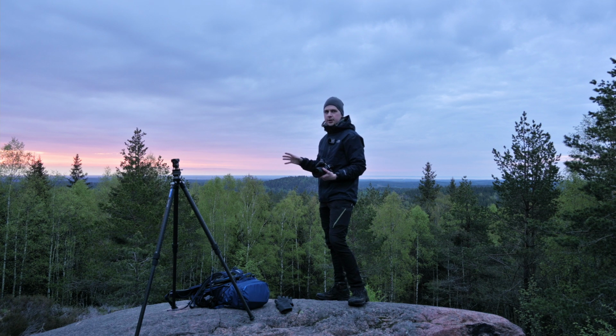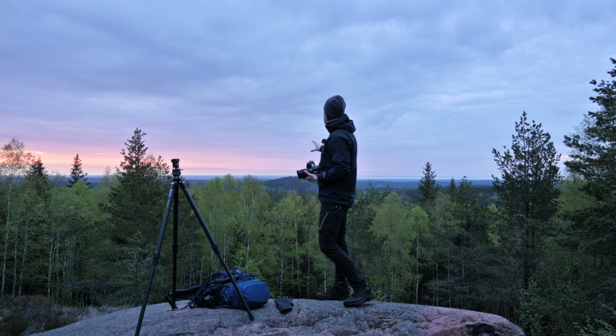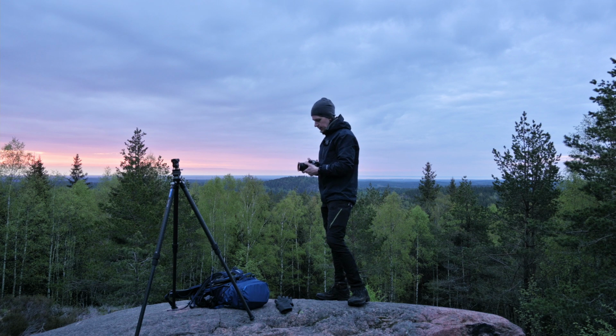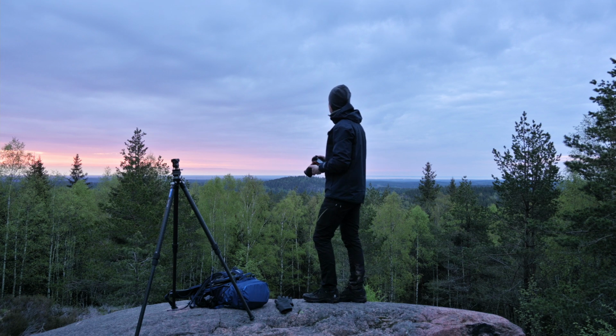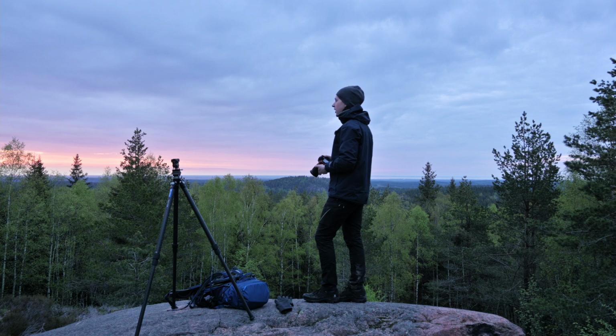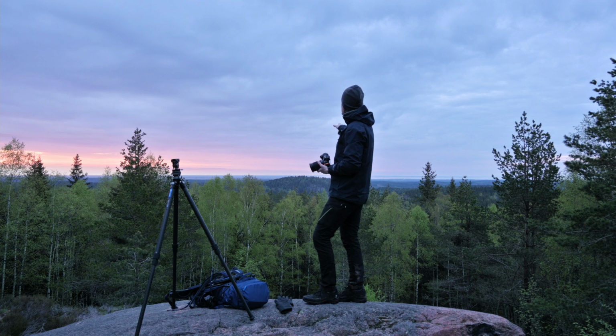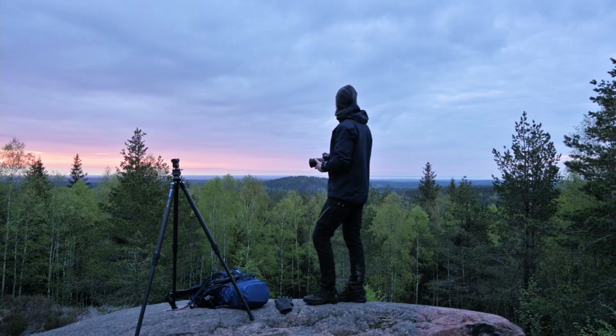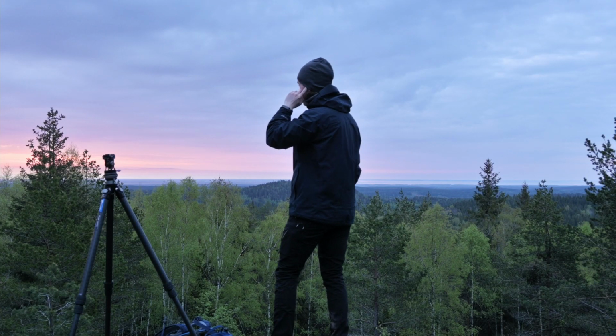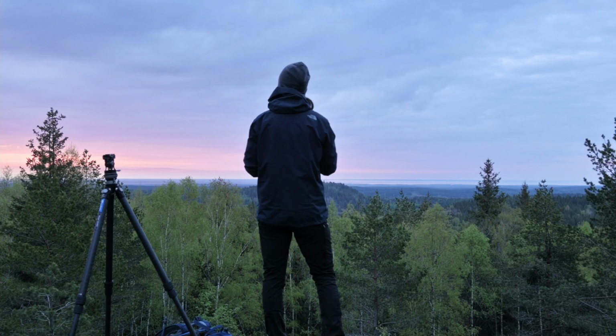The difficult part in this location is that I have a lot of trees here in the foreground, but I still want to incorporate some of it, I think, because that is part of the location. And then I have that lovely hill in the mid background there, and then the background behind that hill is Lake Vänern. Luckily for me, it's a pretty calm morning.